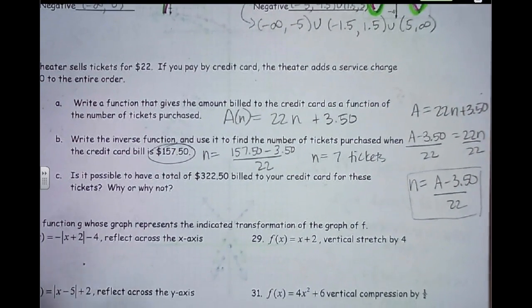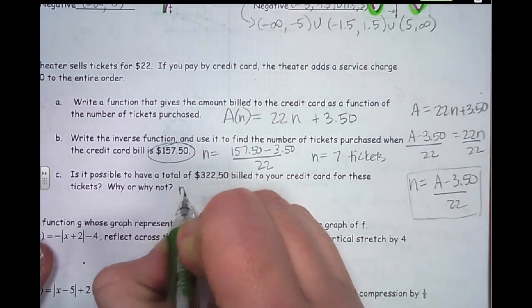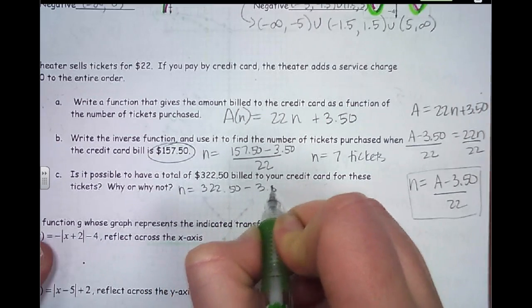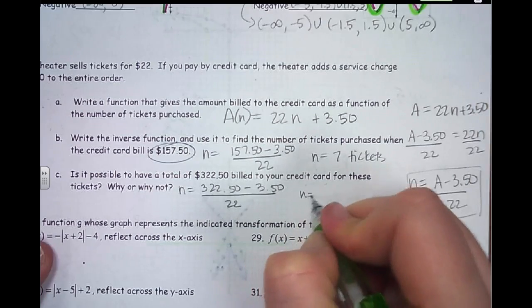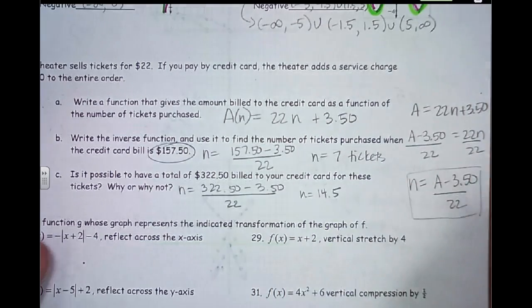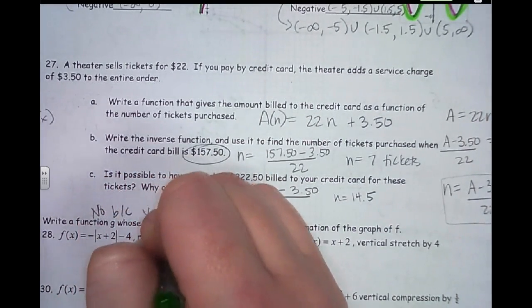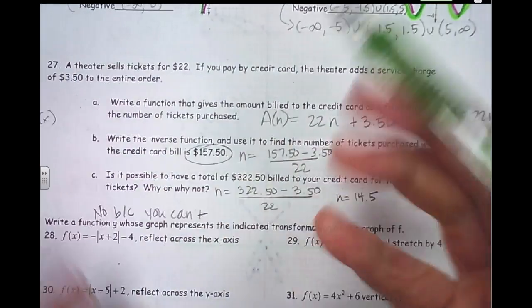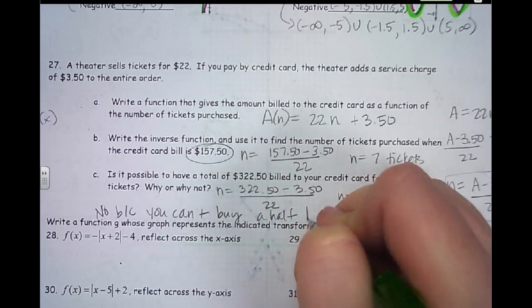Okay, and then the last one, is it possible to have a total of $322.50 billed to your credit card? Why or why not? So I want to look. n equals $322.50 minus $3.50 divided by 22. And when I put that in my calculator, I got 14.5. So I said no, because you can't buy a half ticket.